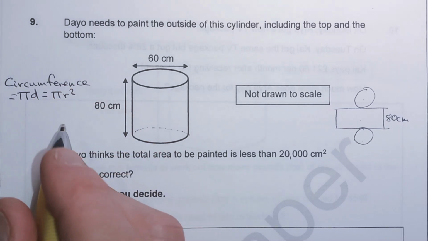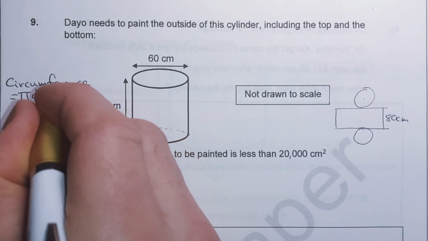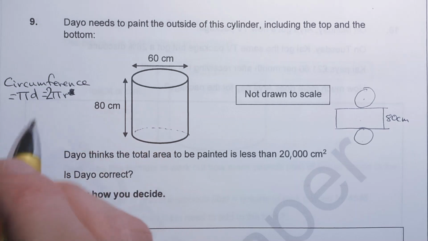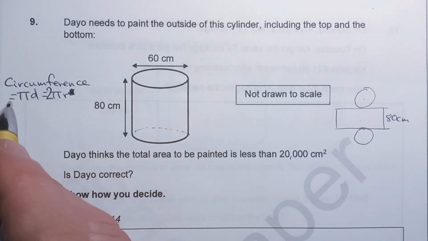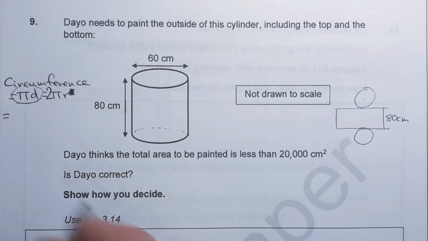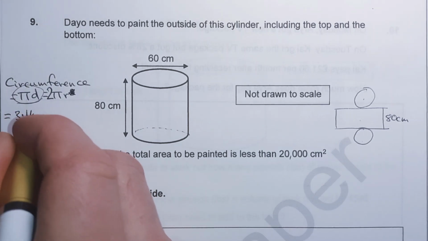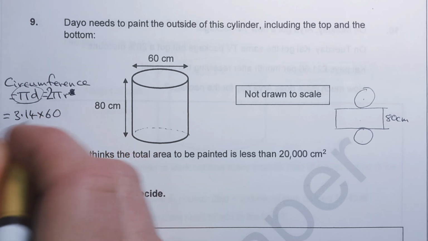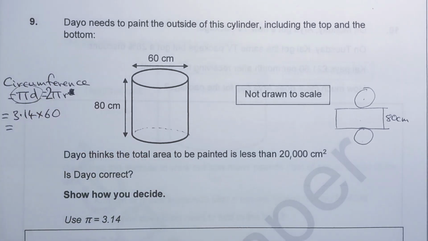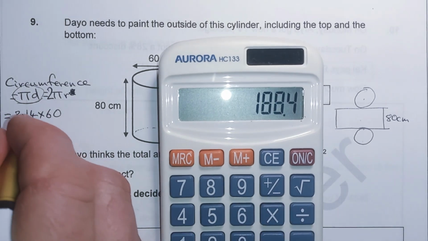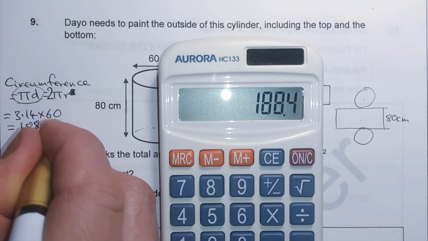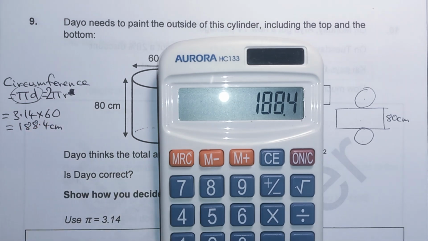Sorry, not pi r squared, that's a mistake. We've got the diameter given, so we'll go with this version. So we want pi, which I've said is 3.14, times the diameter, which is 60. So 3.14 times 60 gives us 188.4 centimetres. So that's our circumference.